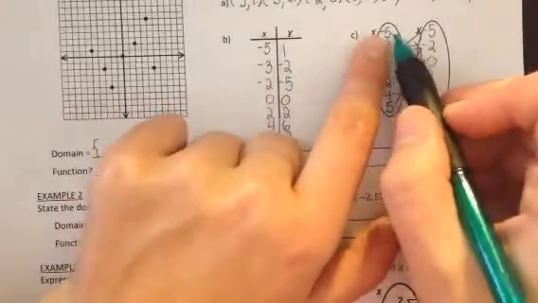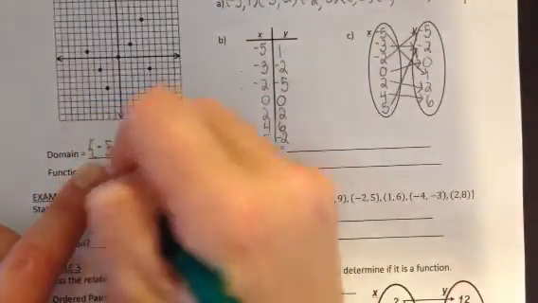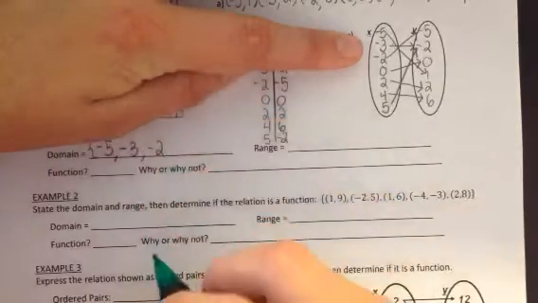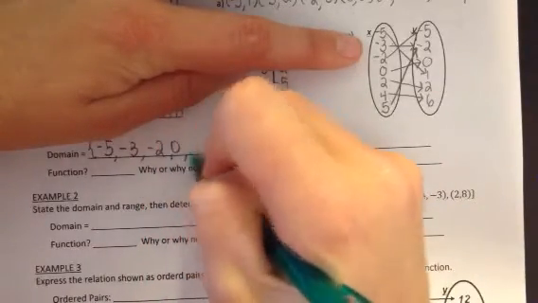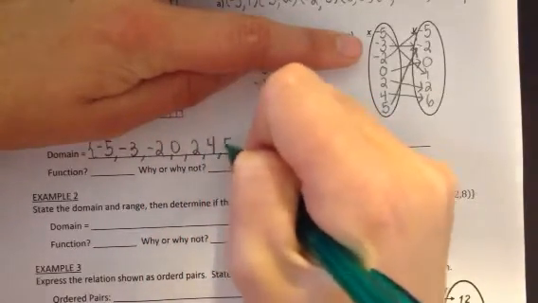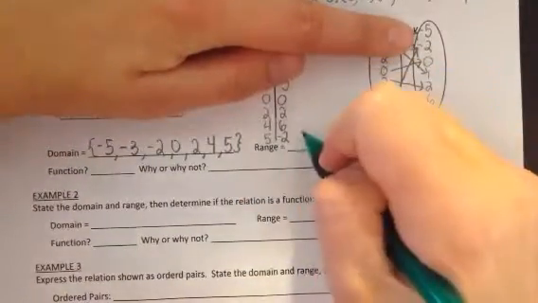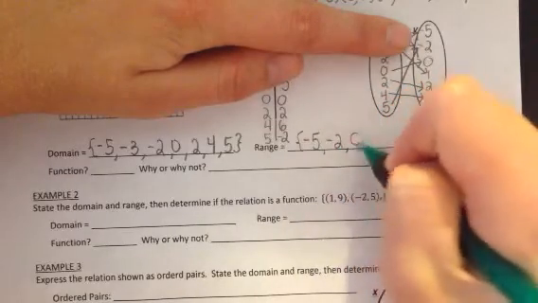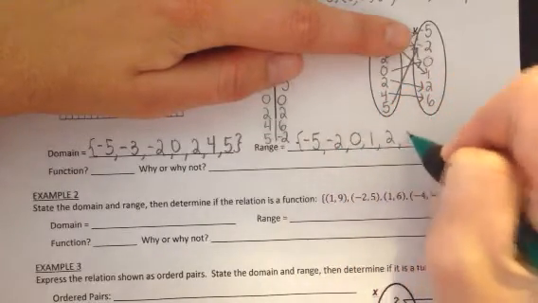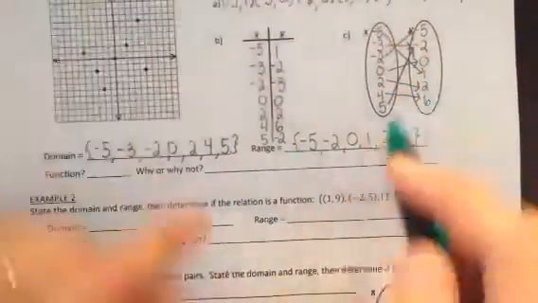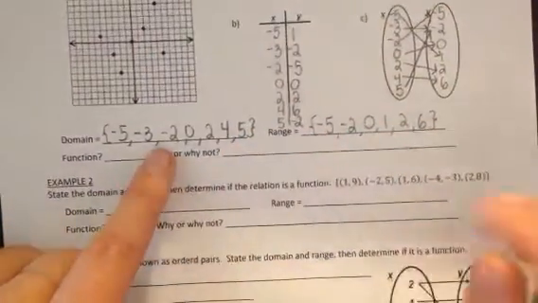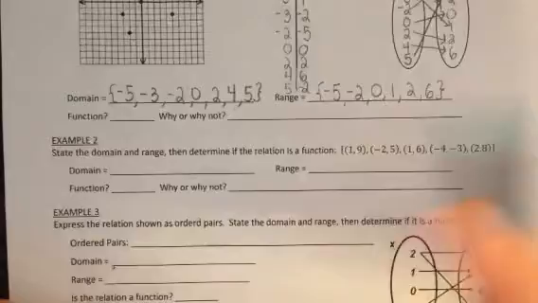So come over here, get the x values for the domain. They're -5, -3, -2, 0, 2, 4, 5. Similarly with the y, this is also already in order for the range, so I'm just going to take it from the mapping. -5, -2, 0, 1, 2, 6. And if you chose to use the table or the coordinates or the graph to get the domain and range, you would have come up with the same numbers.